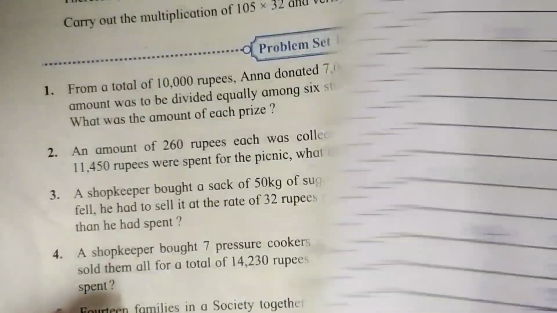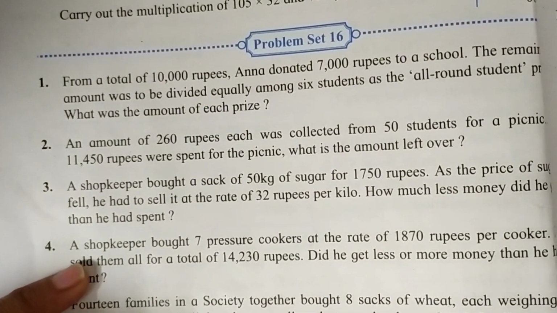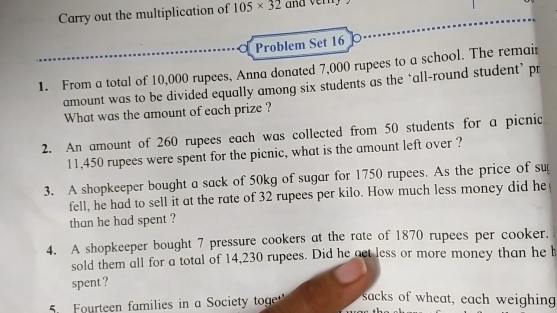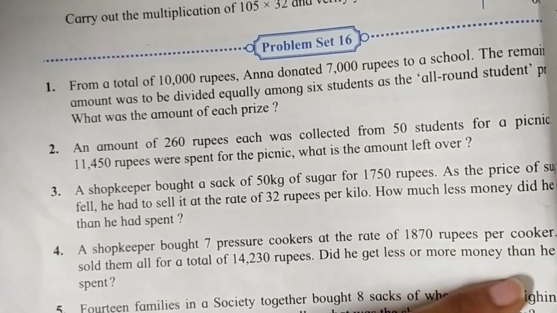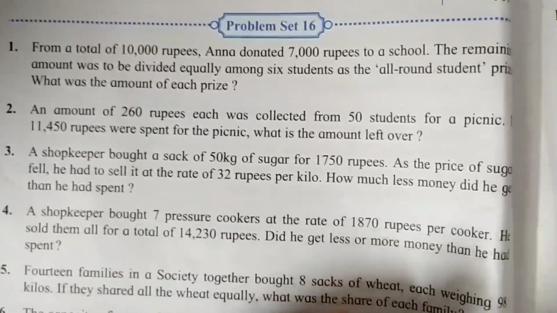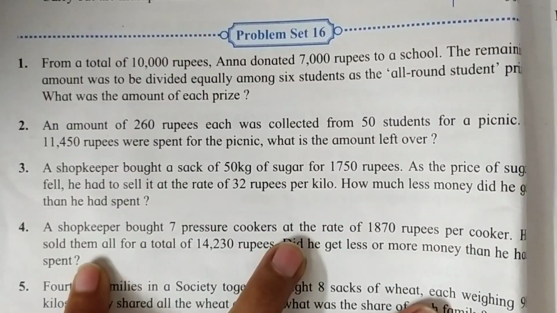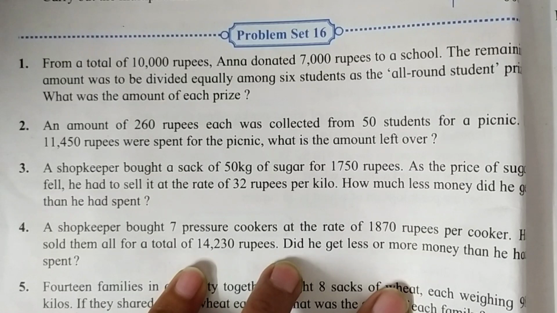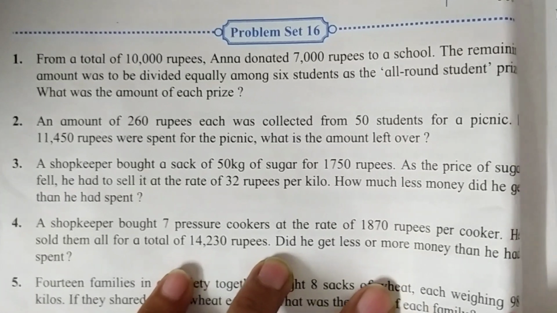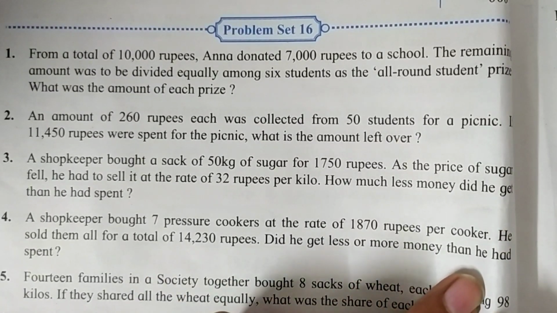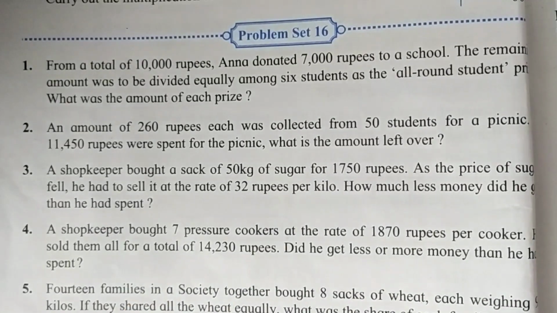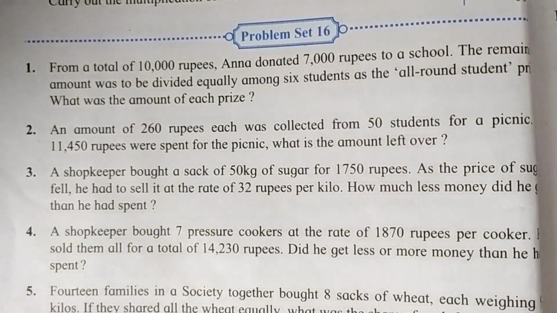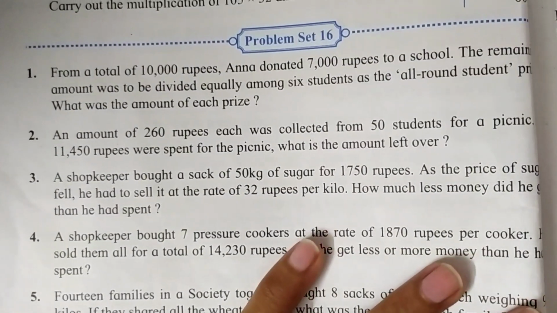The next question is the fourth question. A shopkeeper bought 7 pressure cookers at the rate of 1870 rupees per cooker. He sold them all for a total of 14,230 rupees. Did he get less or more money than he had spent? First of all, we have to find the amount that he spent on buying cookers.